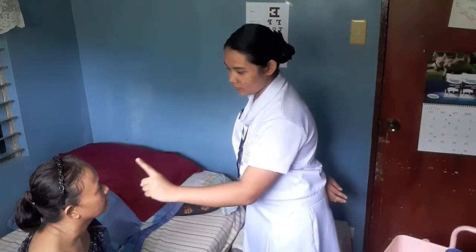One more time. Right. So far, my patient's eye has a normal movement as I'm assessing for the convergence test or accommodation test. So the next thing that we're going to check is for the corneal reflex.